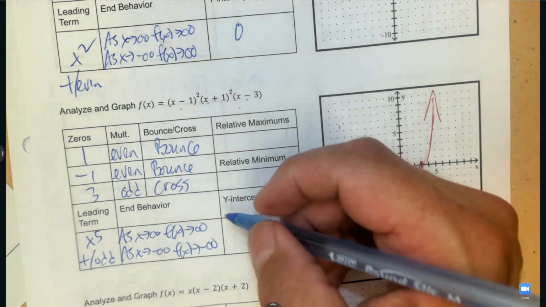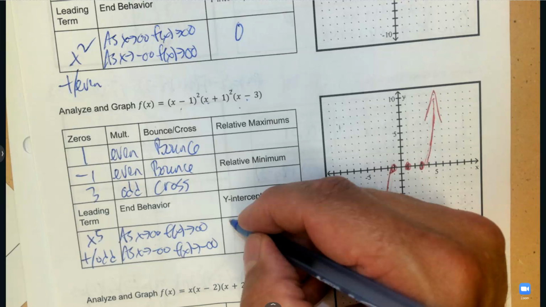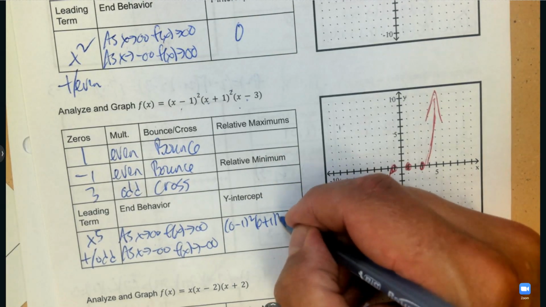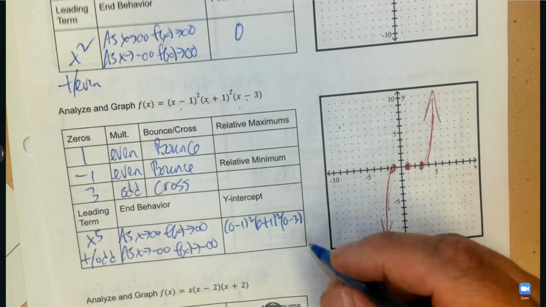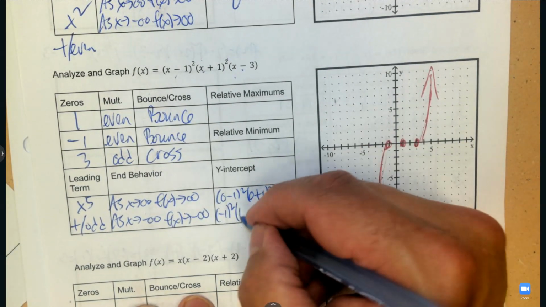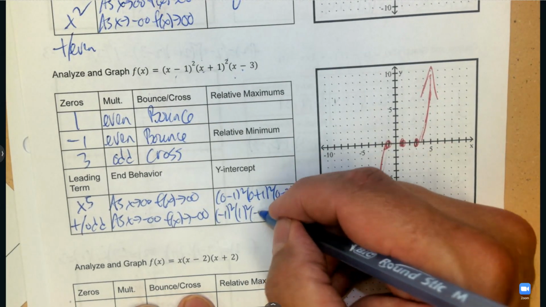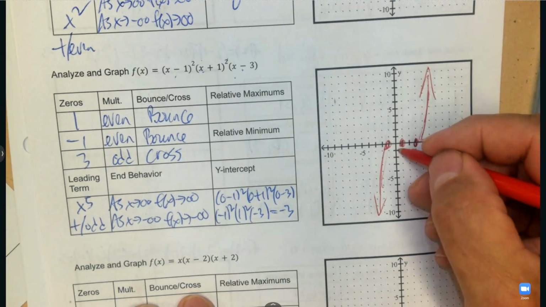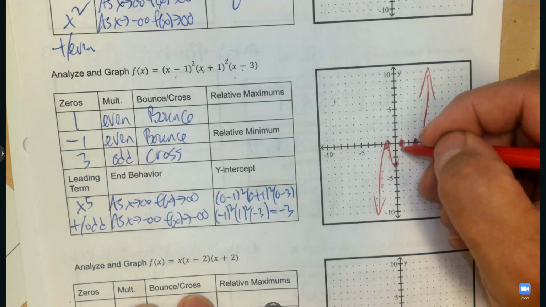So the y-intercept is at 0. So if I plug in 0 and solve it, that gives me the y-intercept. So negative 1 squared, positive 1 squared, that's just 1, times negative 3. So the answer is negative 3. All right, so I know this part of the path.